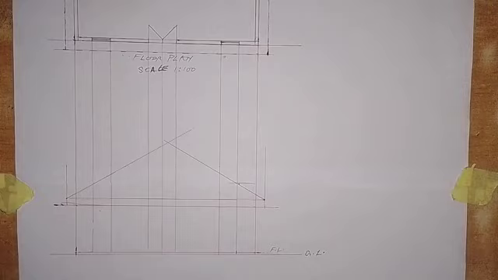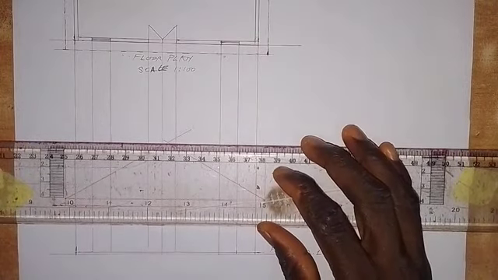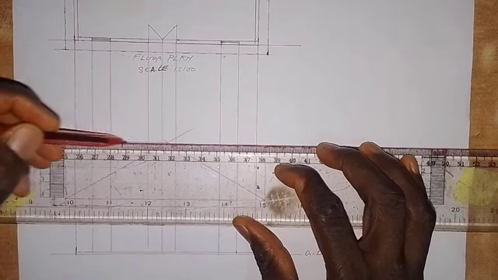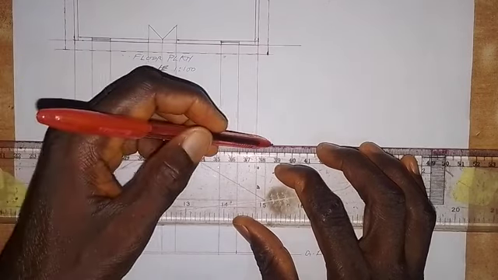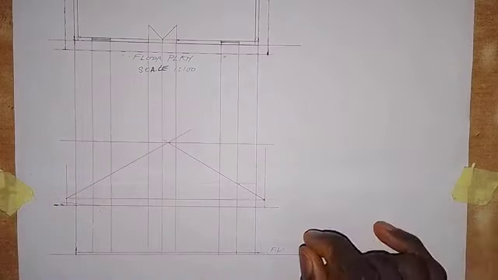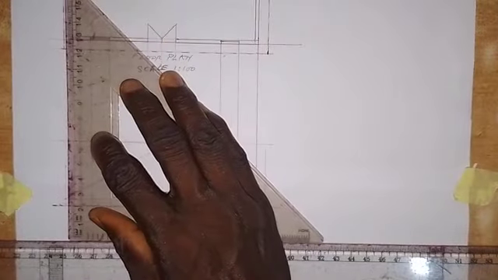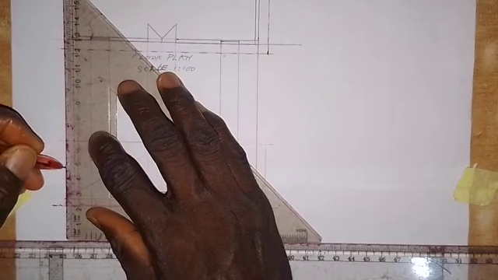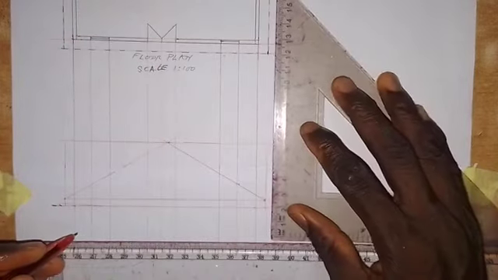So what we have to do now is take our T-square and come up here like this. Then we draw a horizontal line through this point to the left side and also to the right side. Then, looking at the roof itself, I will take this line of the east projection up to touch the horizontal line that we just drew, and do the same thing on this side.